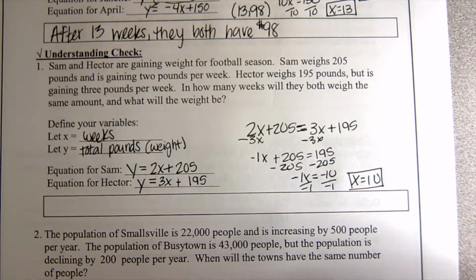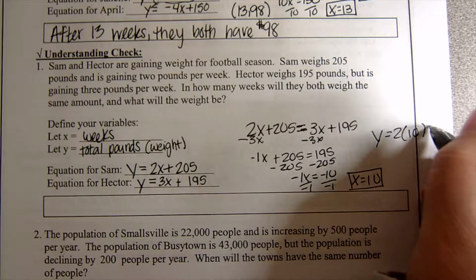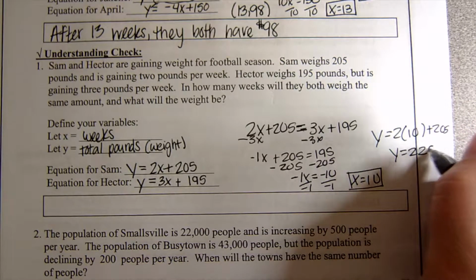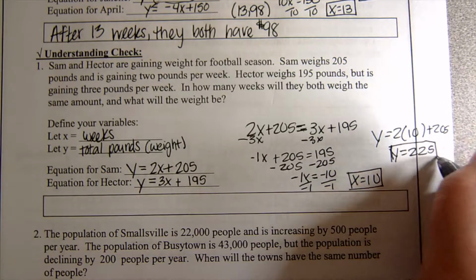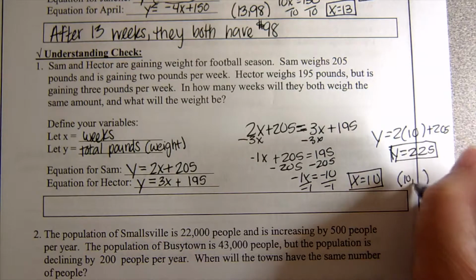You can also switch the sides, but it was 3x. Yes. All right, and then plug that back in. So y equals 2 times 10 plus 205. So that's going to be y equals 225. What's my solution? What's my ordered pair? 10, 225.